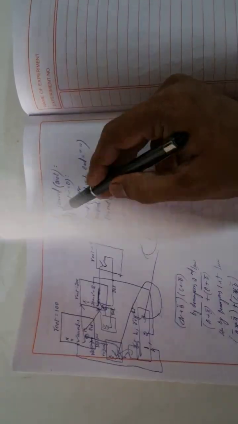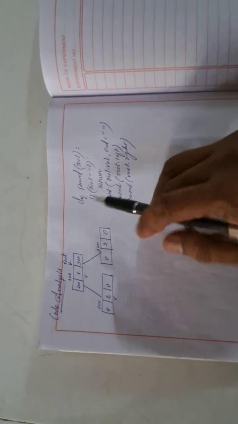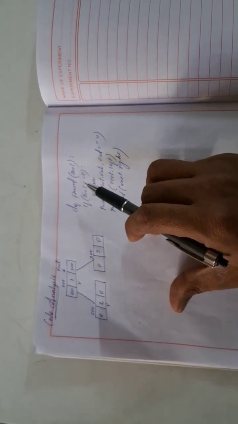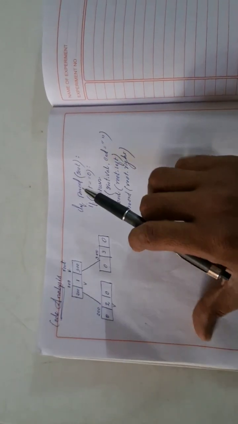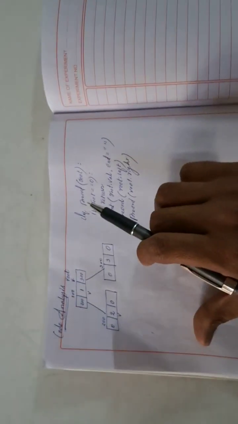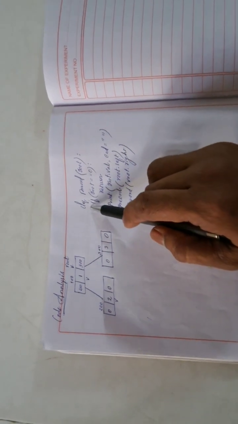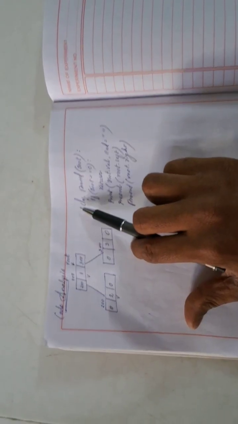Let's see how the traversing of pre-order, post-order, or in-order actually works. This is the program for pre-order, guys. So this is the function definition for pre-order.